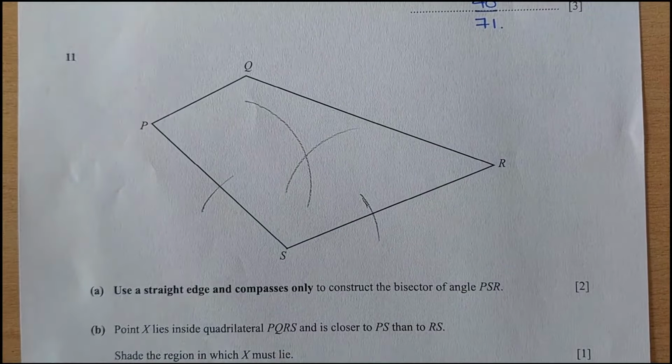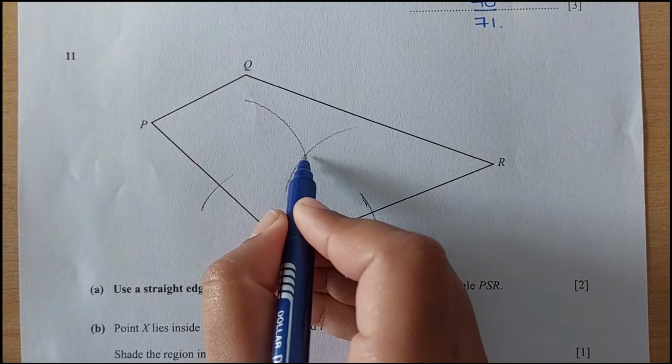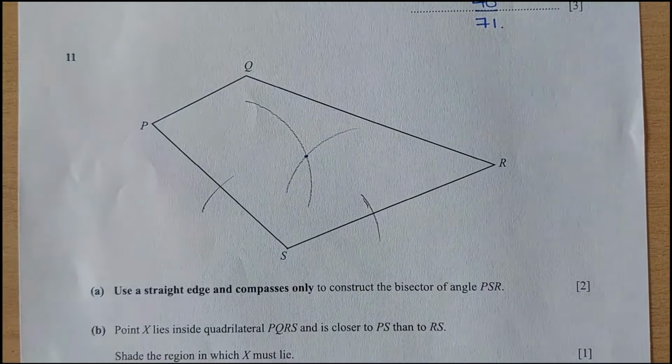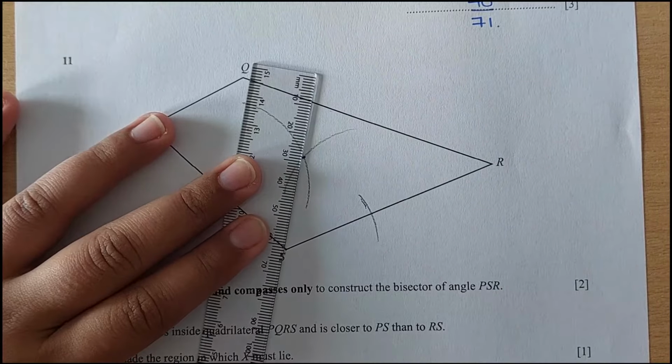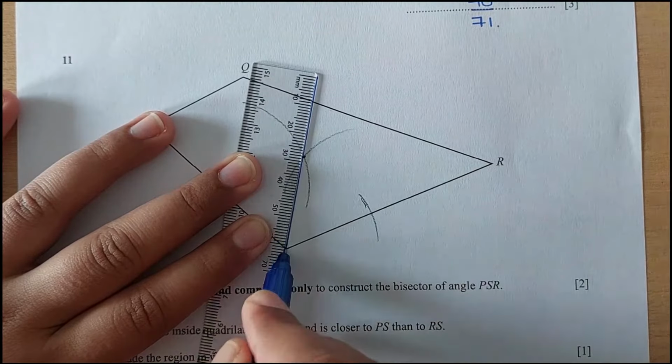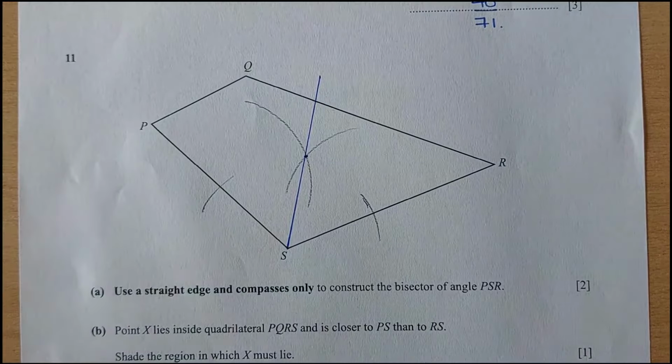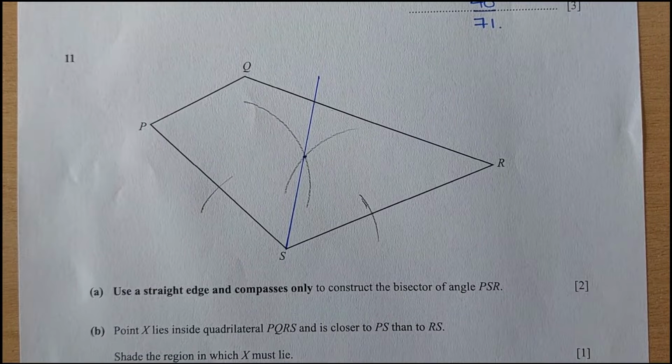Right. So we got the point of intersection. This is a point of intersection and we need to connect it with S. So this is going to be the angle bisector of angle PSR. So we have done with question 11.